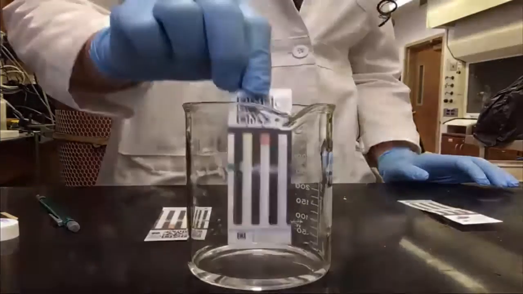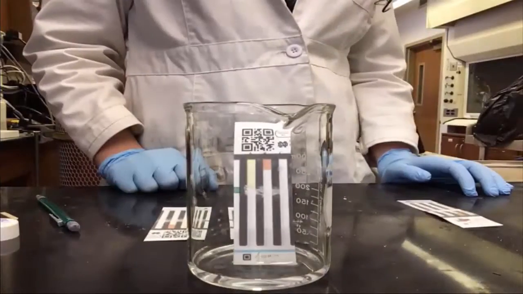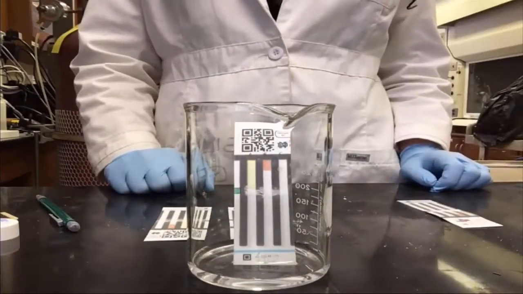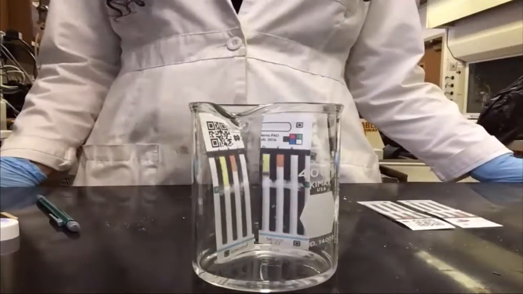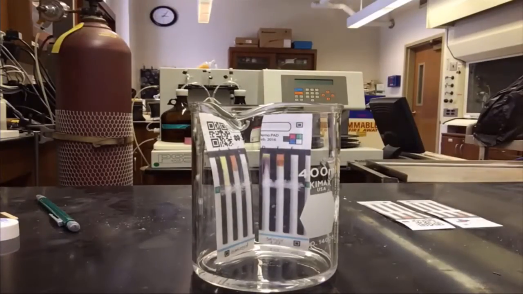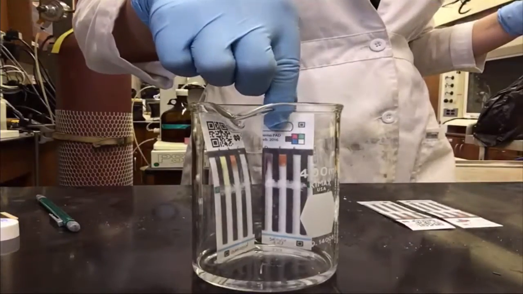You can develop 1 pad at a time, or you may be able to fit 2 pads in 1 beaker. If you attempt this, beware that it is at your own risk. Do not let those pads touch one another. Develop each of your 4 pads in this way.